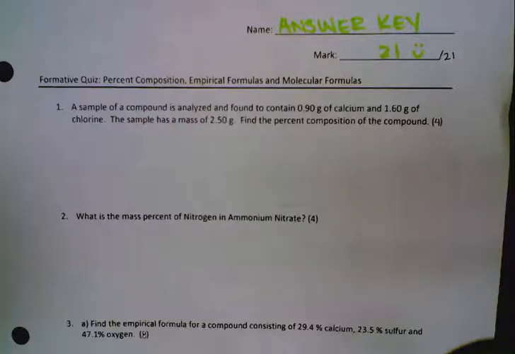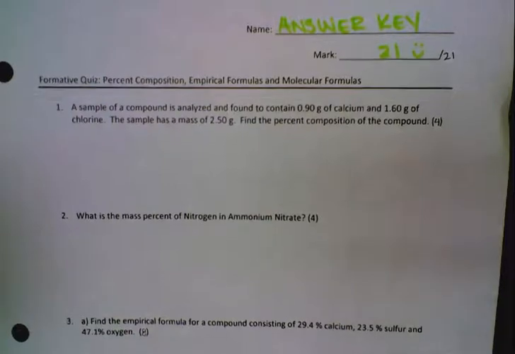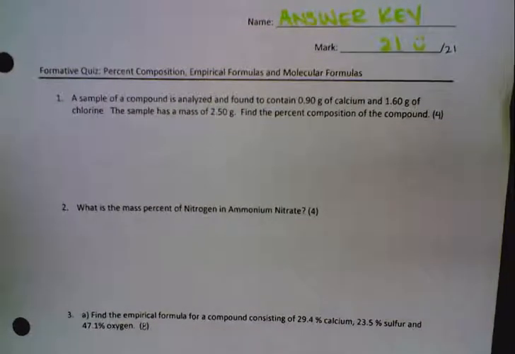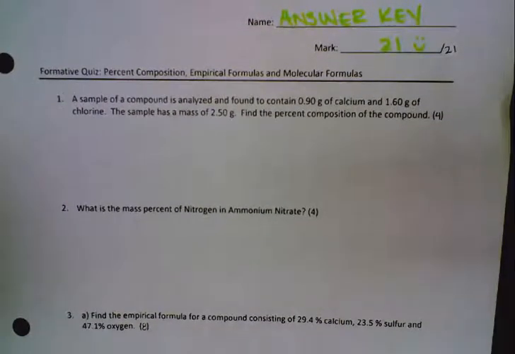Okay, this is an answer key to help you with the formative quiz we did on percent composition, empirical formulas, and molecular formulas. So if you had trouble with any of these questions, this will help you determine where you went wrong and how to get the answers correct for our unit test.